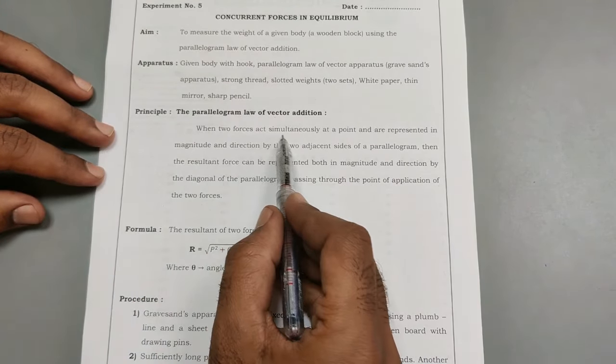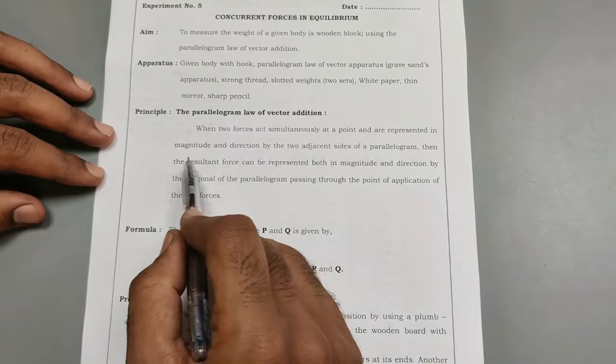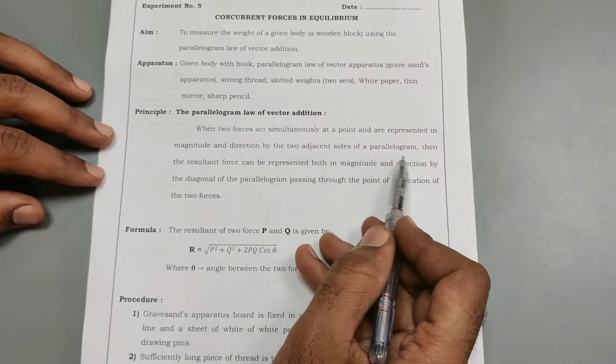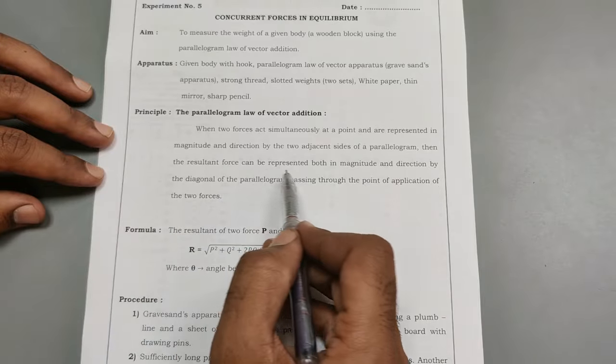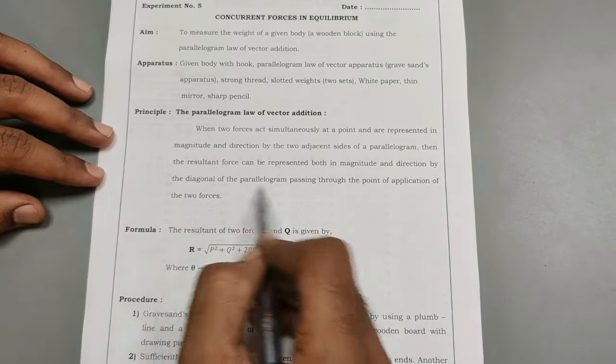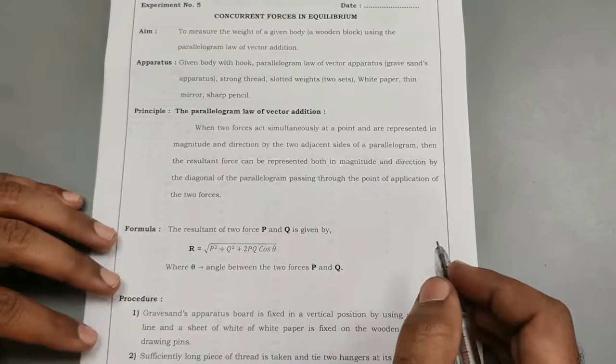When two forces act simultaneously at a point and are represented in magnitude and direction by two adjacent sides of a parallelogram, then the resultant force can be represented both in magnitude and direction by the diagonal of the parallelogram. So what is the meaning of this?